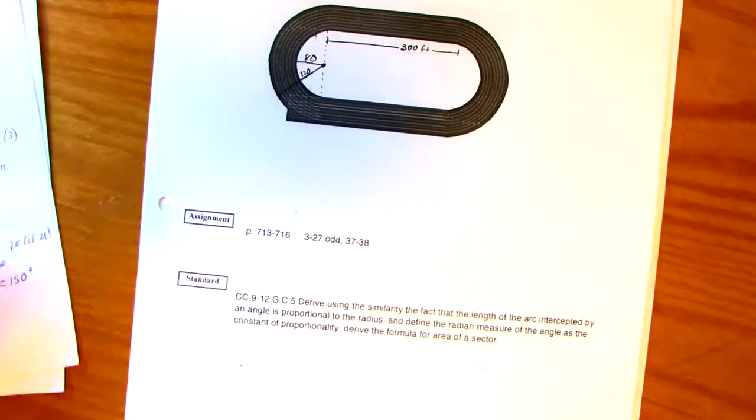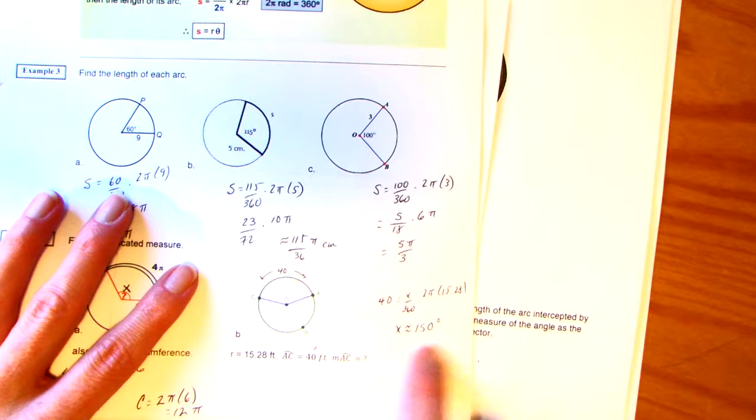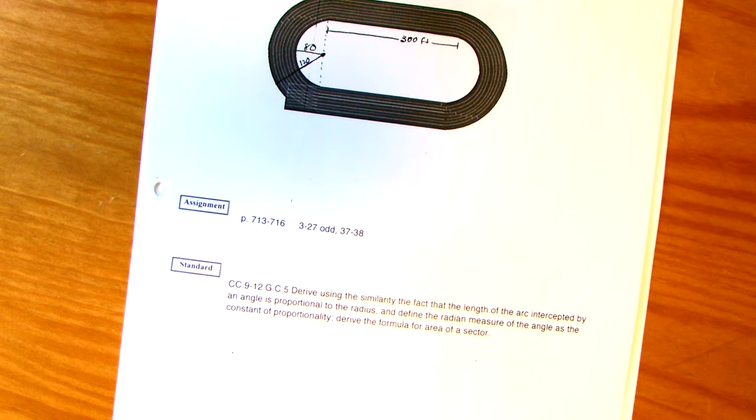Yeah, the reason I know these answers without my calculator is that I do all this work ahead of time.